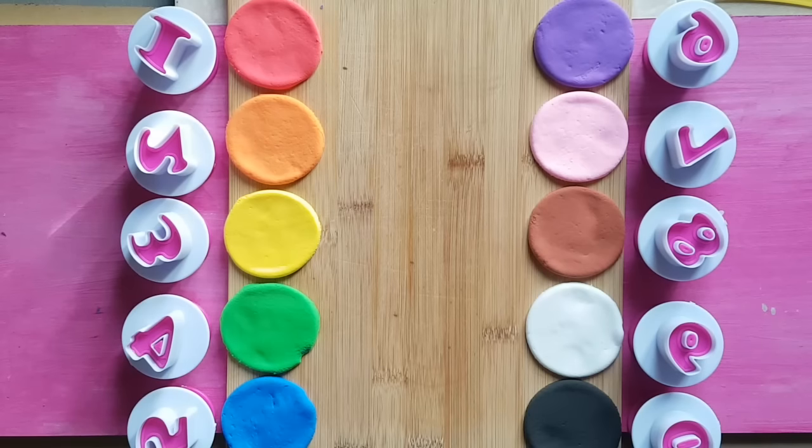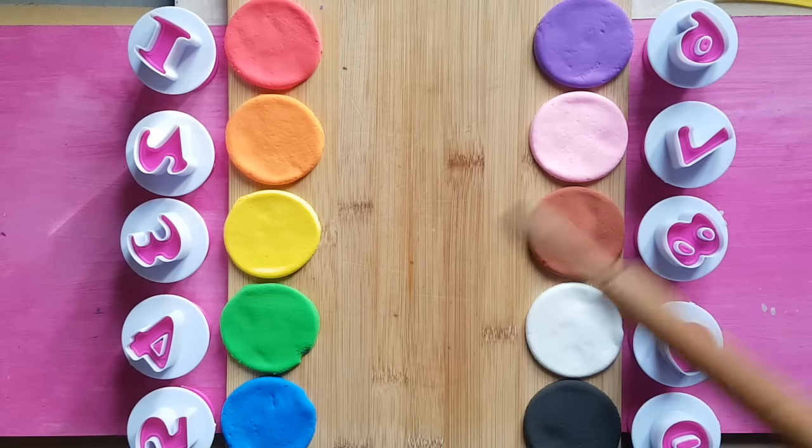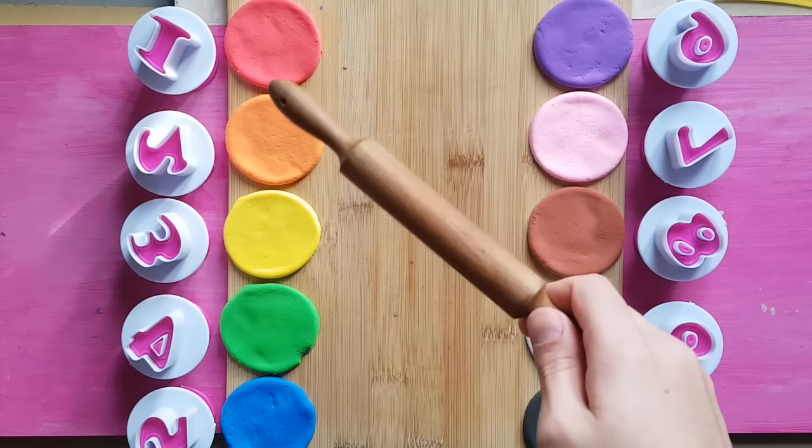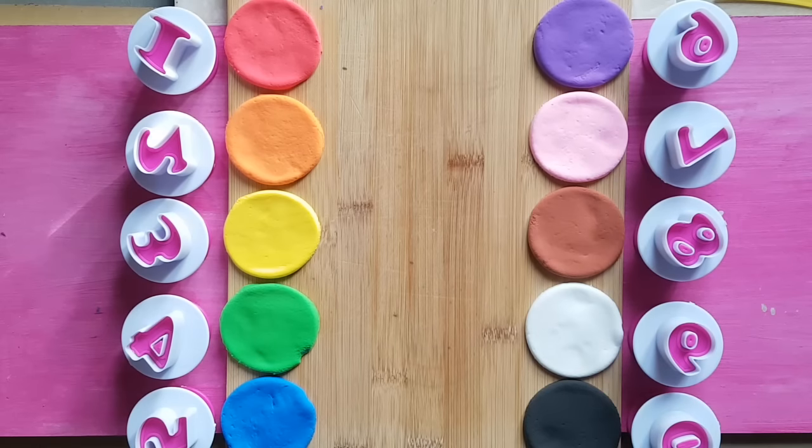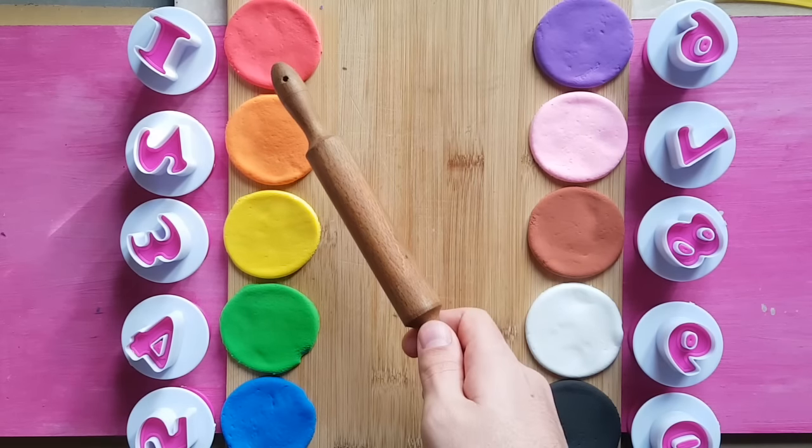Hello friends! Today we are going to learn numbers and colors. Wow! Let's start with the colors.